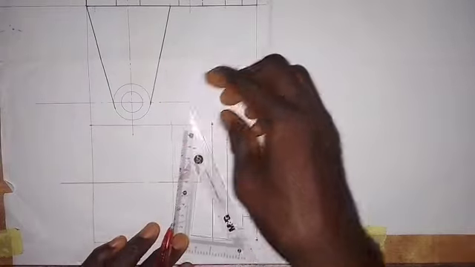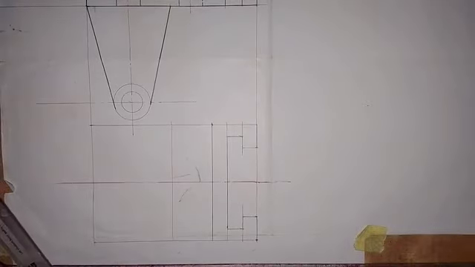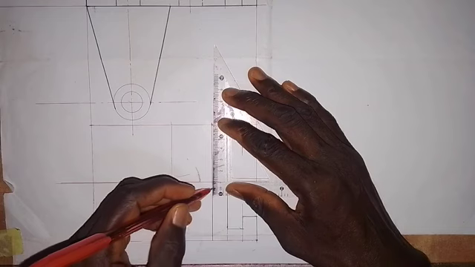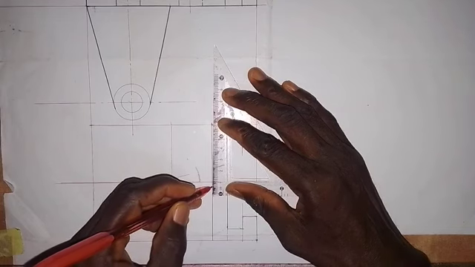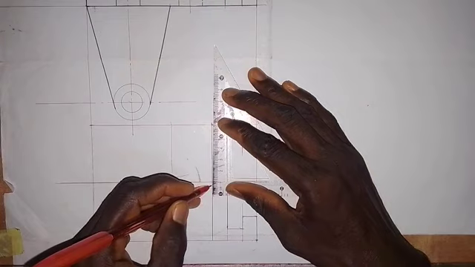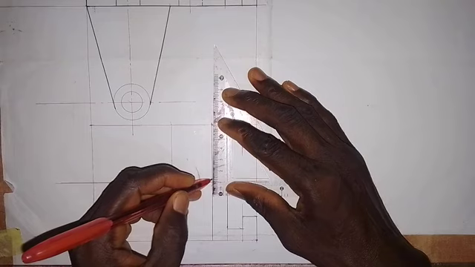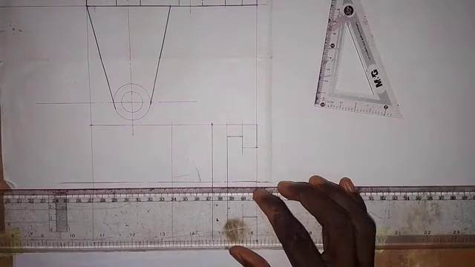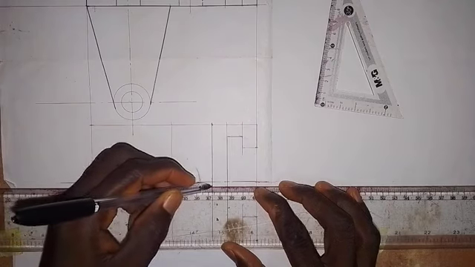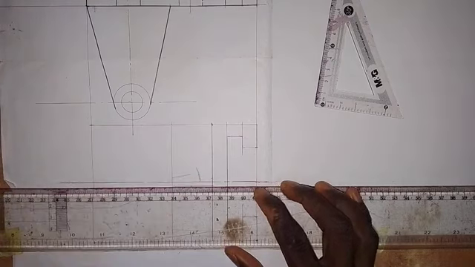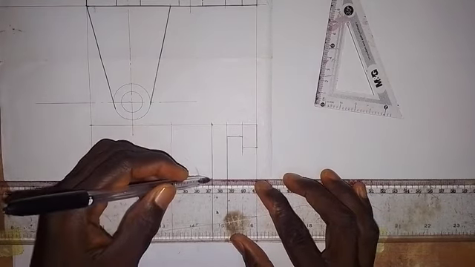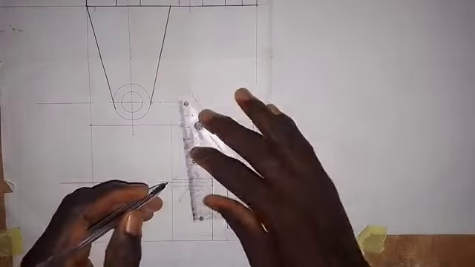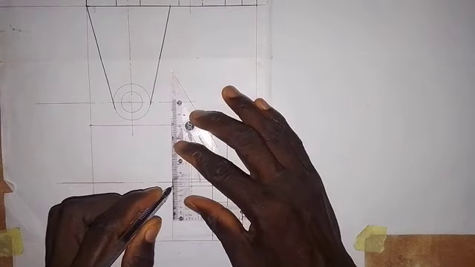So let's first of all work on the web. The thickness of the web is 6 millimeters. So from the center here, we take 3 millimeters down. So this is 3 millimeters here. Okay, we have this, and then we take 3 millimeters off. This is 3 millimeters. So here we are going to draw a horizontal line from this point. So we draw a horizontal line from here to touch this line for the web, and then we also come here and draw a horizontal line from here to here for the web. So we have drawn the top view of the web. So this is the top view or the plan of the web.